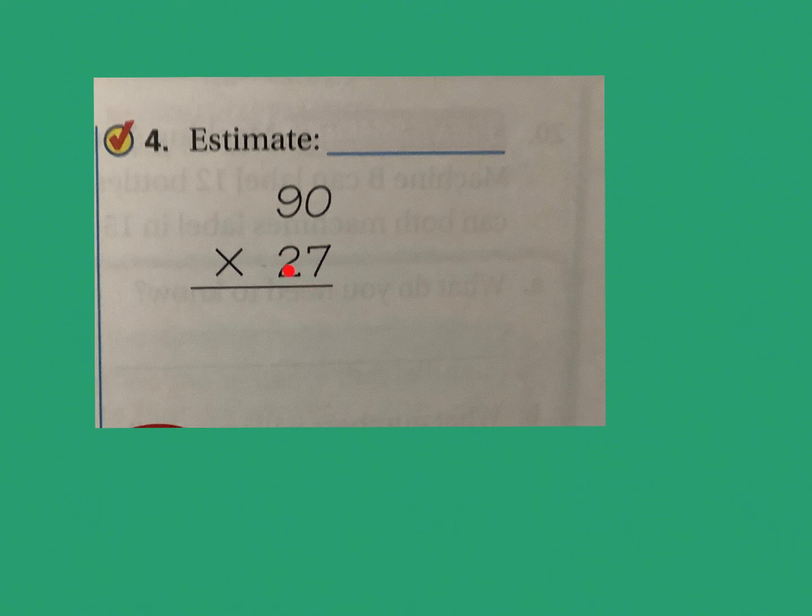27 is between 20 and 30. That 7 is a higher number, an up number, so I'll round that up to 30. So my rounding numbers are 90 and 30. 9 times 3 is 27 with 2 zeros on the end. Whatever my answer is, it should be right around 2,700-ish, right around there. Now let's go ahead and take our steps.